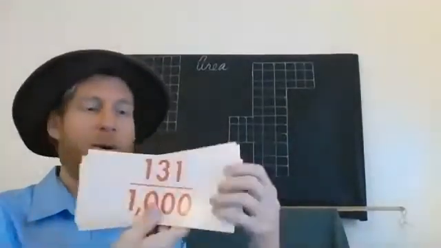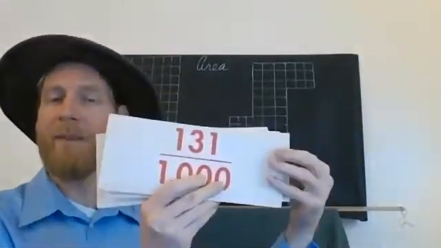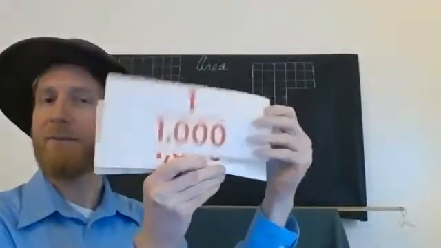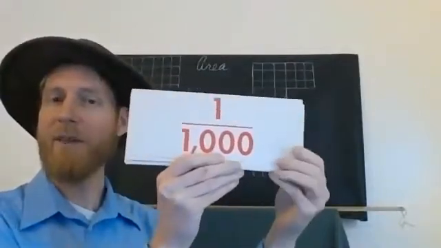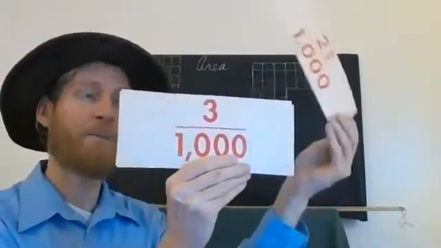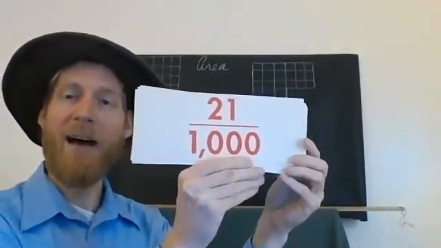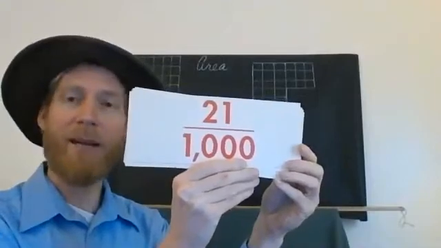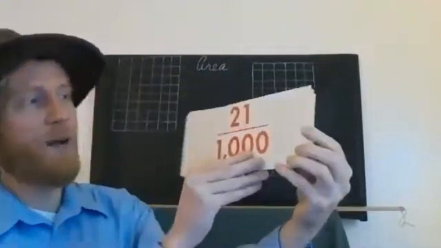I think I'm going to flip it around the other way. Give me the decimal equivalent. What would that be? 0.001 or 1/1000th. 3/1000ths would be what? 0.003. 21/1000ths would be what? 0.021, right? 0.021, 21/1000ths.